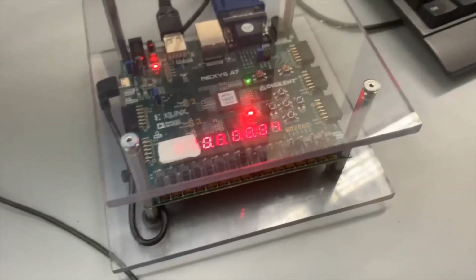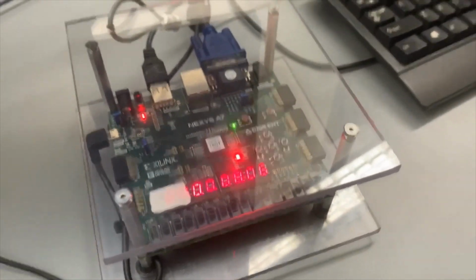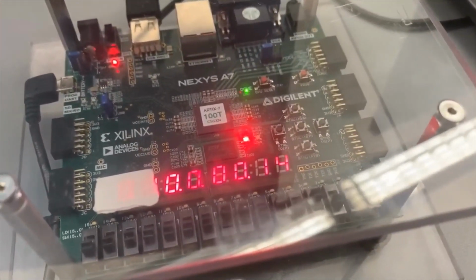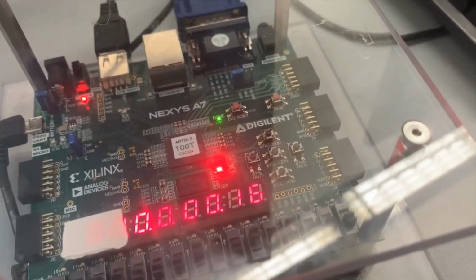Was there anything that you wanted to add? No, Alex killed it with the VGA anyway. I had fun with the VGA. Yeah. So we'll move on to discussion.